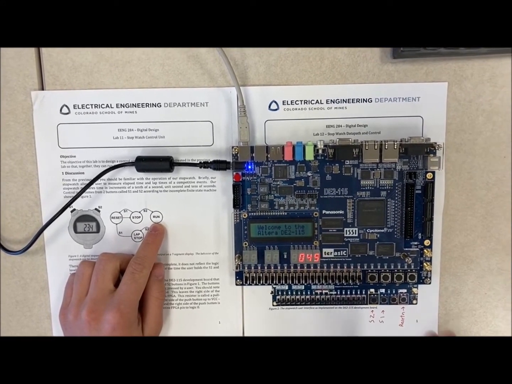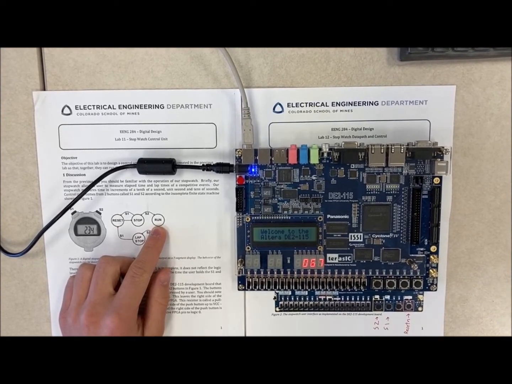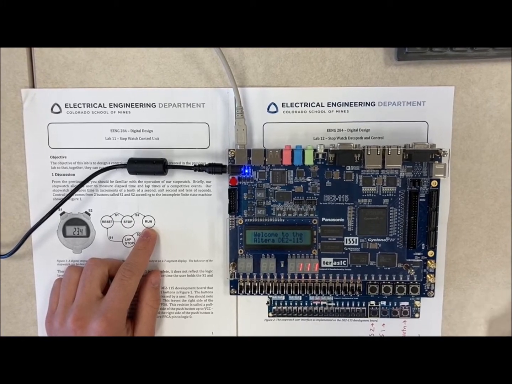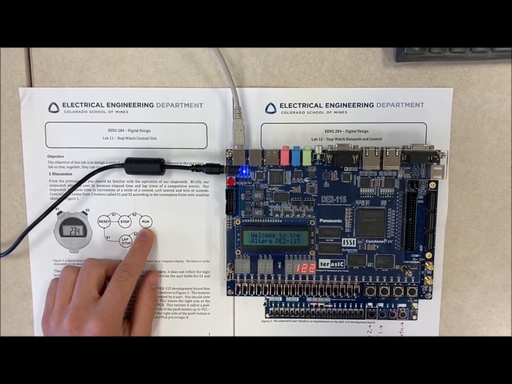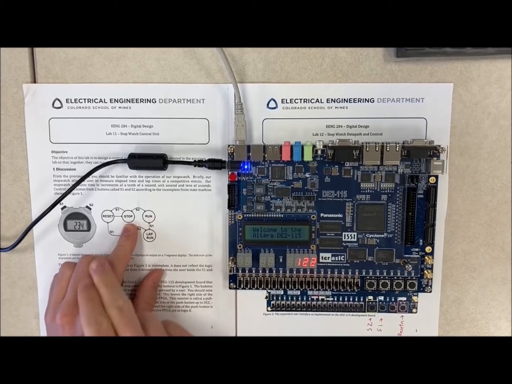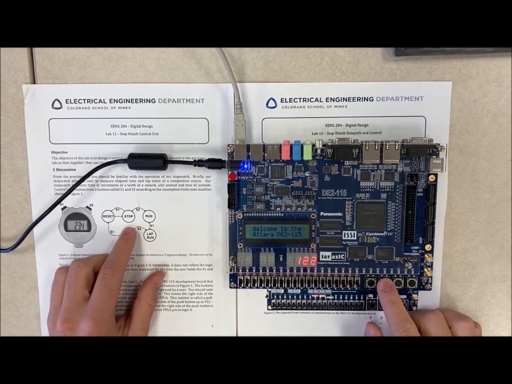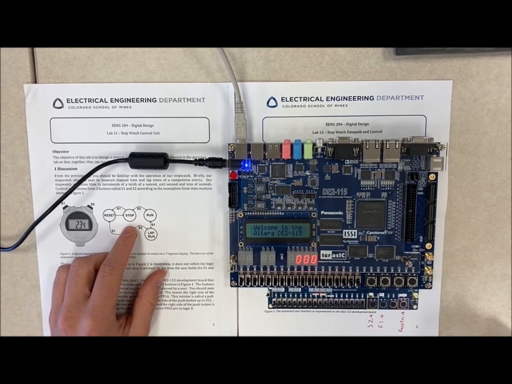We go from the tenths to the ones to the tens place. So let's wait to get a tens place on there. Perfect, right there. If I hit stop, it's going to stop at that number because we've returned back to our stop state. Or if I hit S1, it will reset everything and return us back to the stop state.